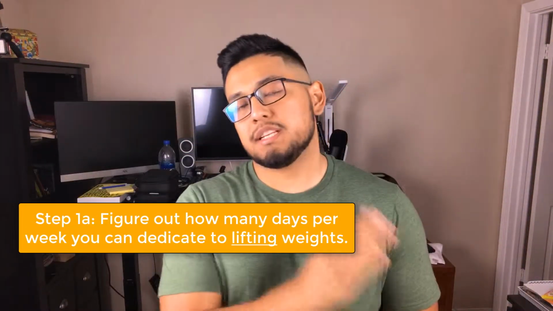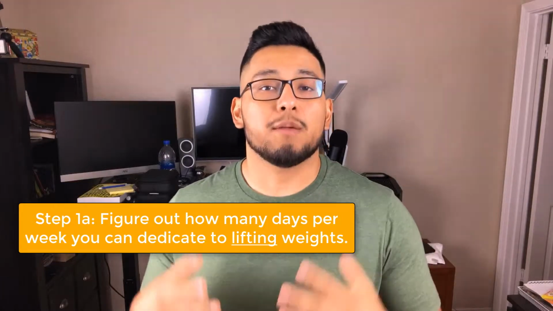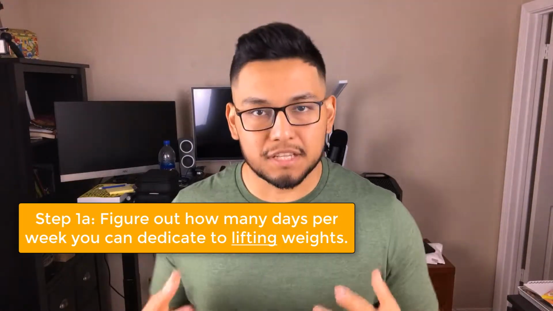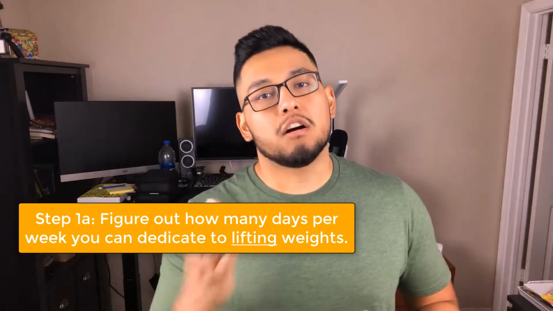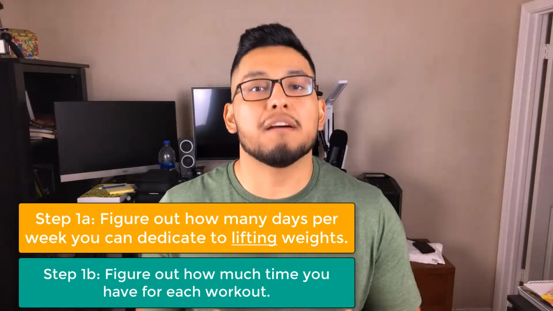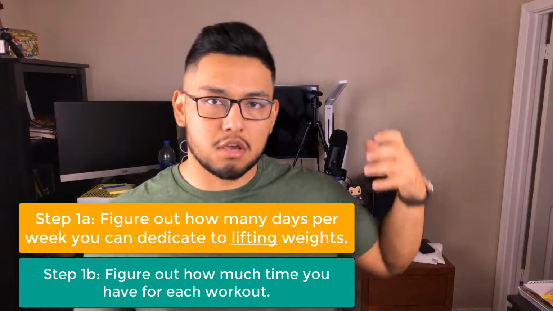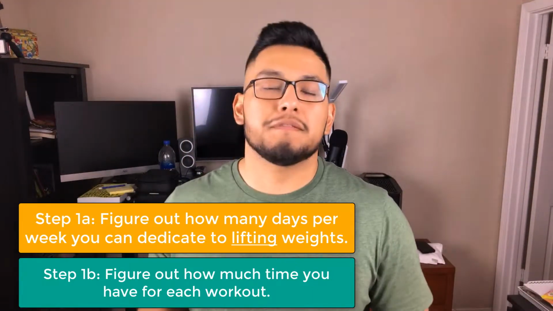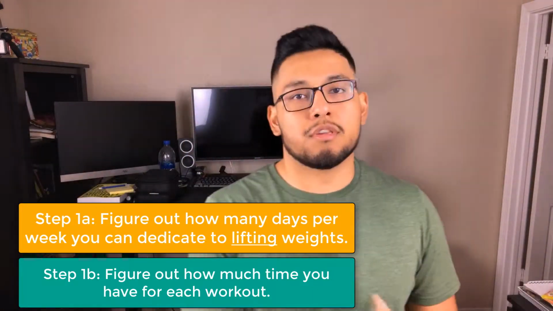So step one for how to make a workout plan is to figure out first how many days you can work out per week. And when I mean workout, I mean lift, like lifting weights, okay? And then also you want to find out for each day how much time you have for each workout. So whether that be 45 minutes, 50 minutes, an hour 30. So figure out that time. The next couple steps I'm going to break down really simply for 3 days, 4 days, and 5 days.